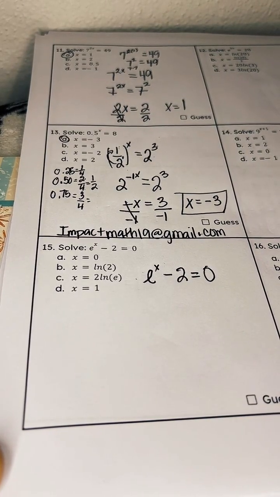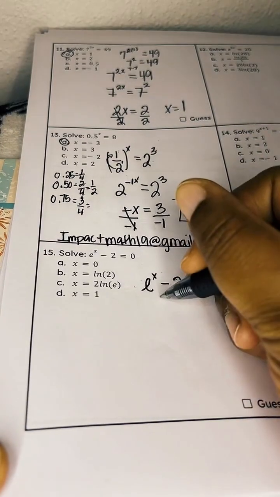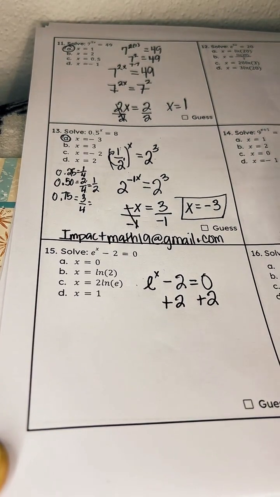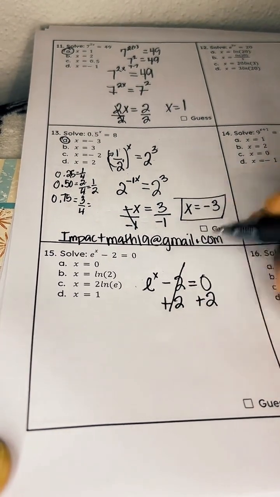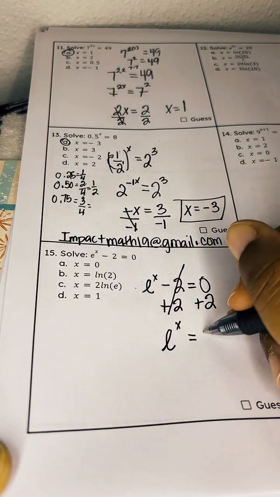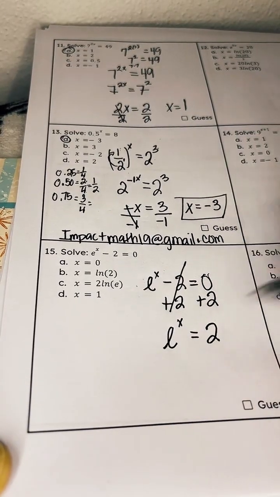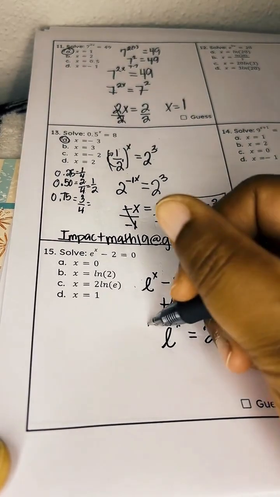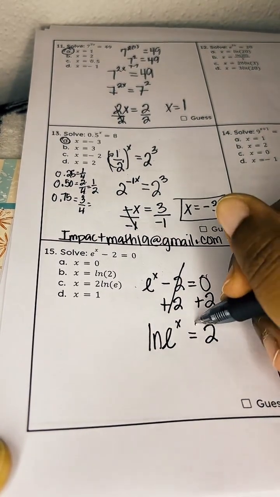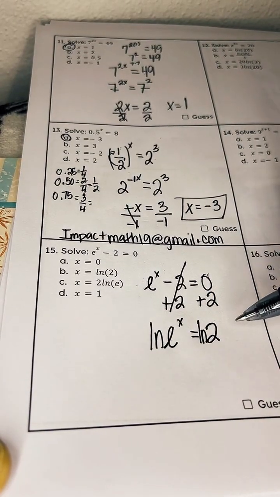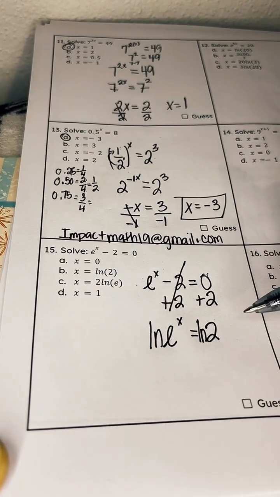Good, Danielle. Yes. So Danielle said, well, let's add 2 to both sides. Yeah, let's do it. Perfect. So this is going to cancel. Now I have e to the x by itself. And I have 2. 0 plus 2 is 2. Now that I have e by itself, I could take the natural log on both sides. Because whatever I do to one, I got to do to the other.